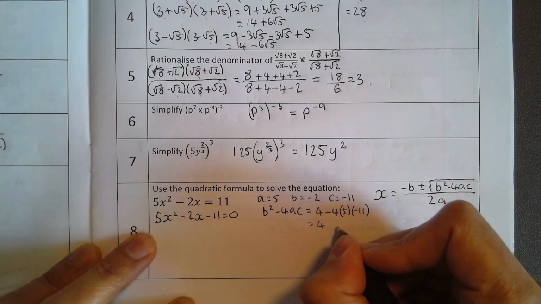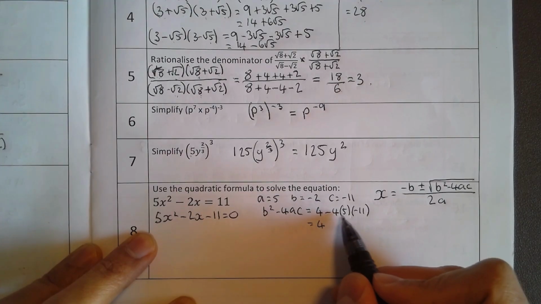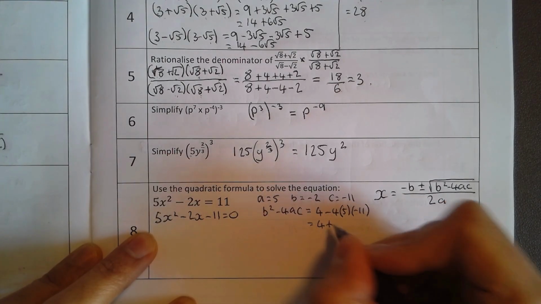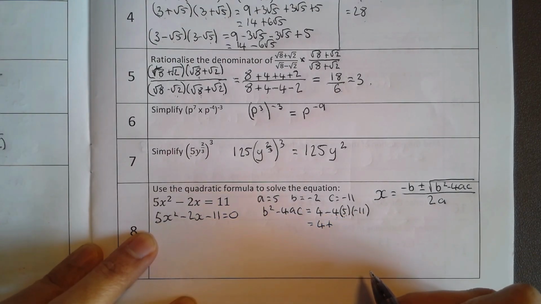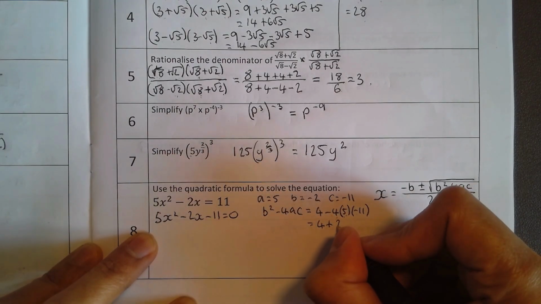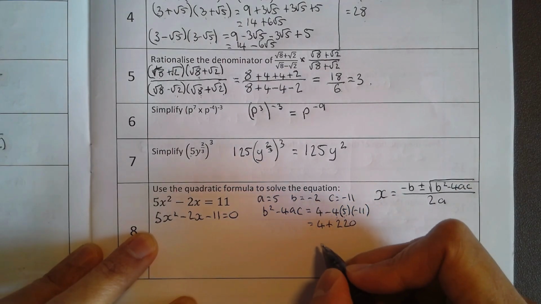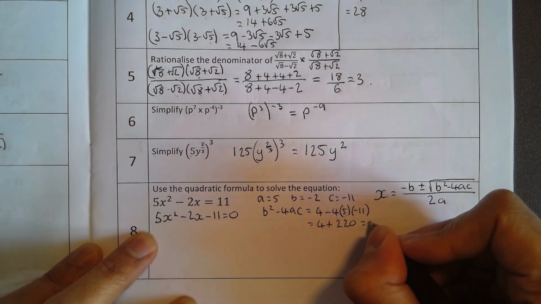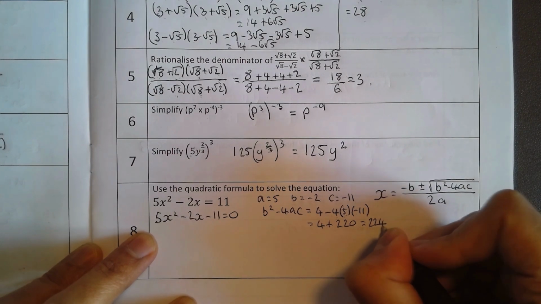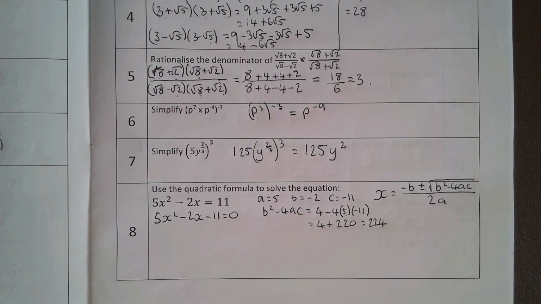That's going to be 4, and then we've got to take away, but I've got 2 negatives here, so that's going to be a plus. 4 times 5 is 20, times 11 is 220, and then that is going to be equal to 224. Okay, so that's my discriminant there.